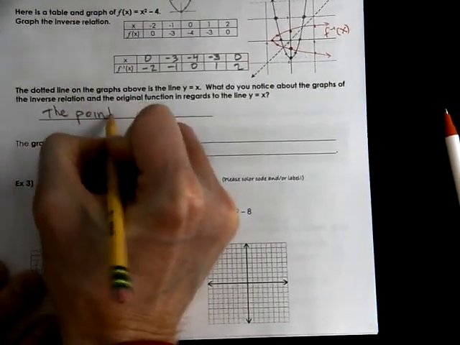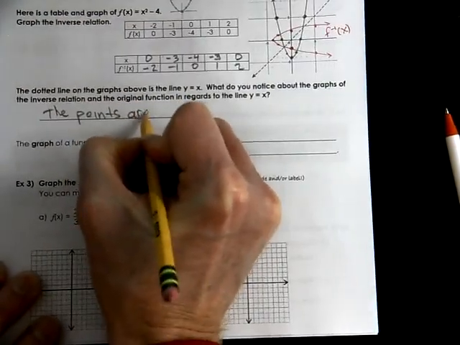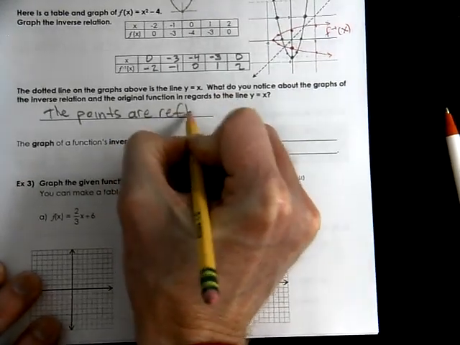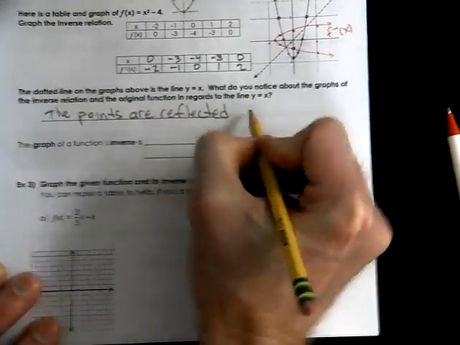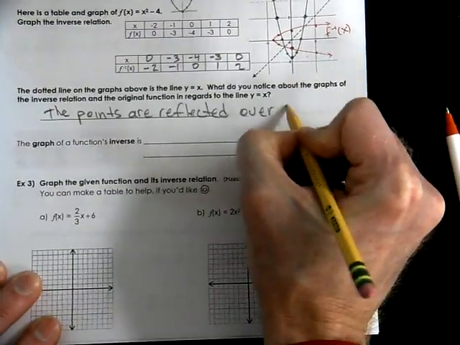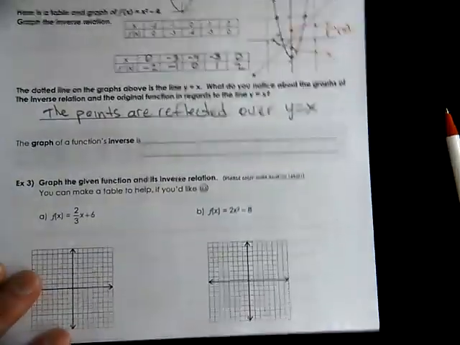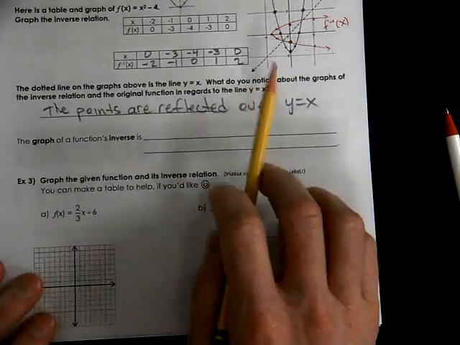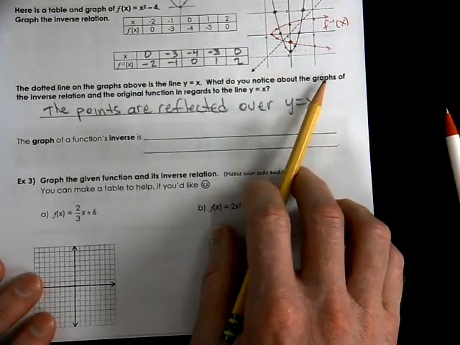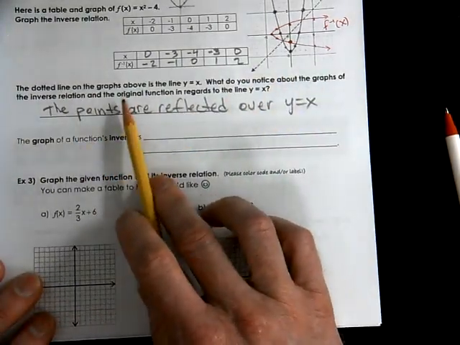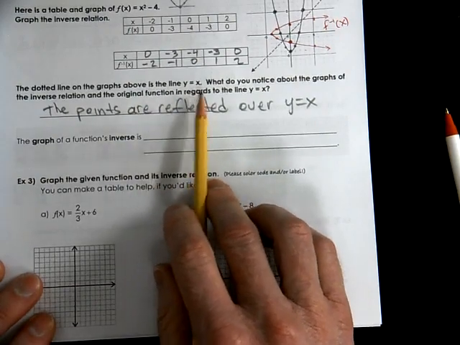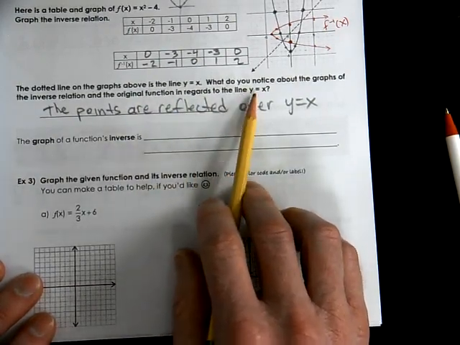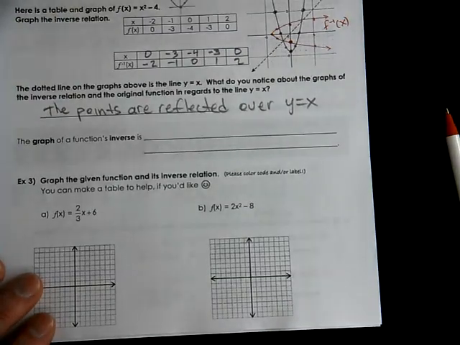The points are reflected over y equals x. So the graph of the inverse and the original function are reflected over our line of reflection.